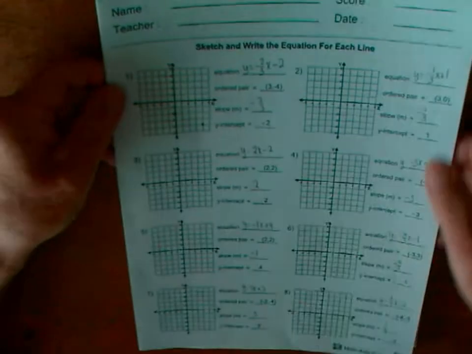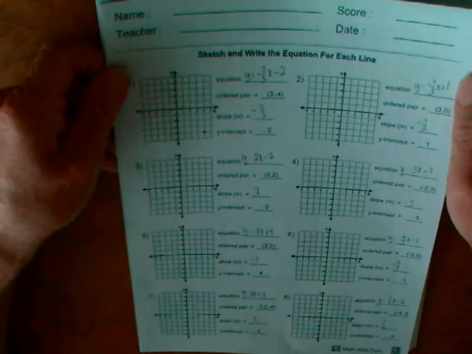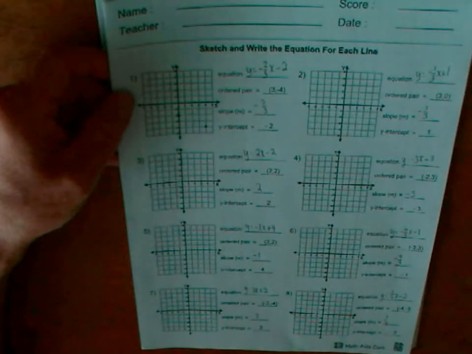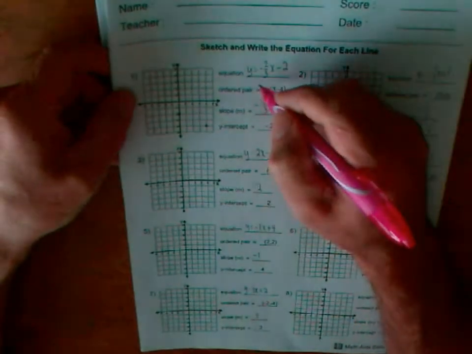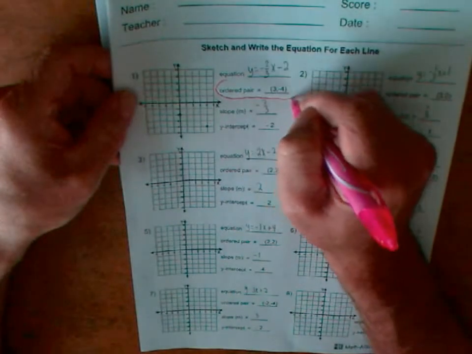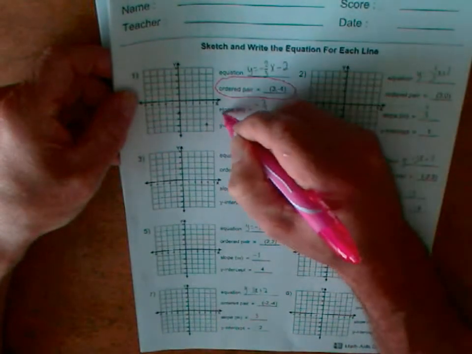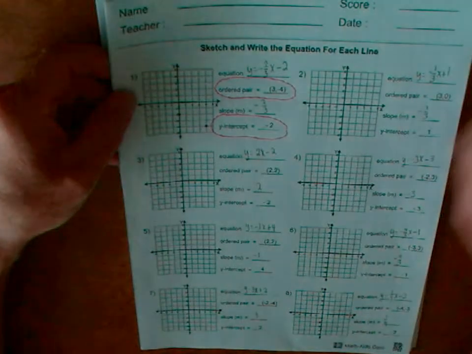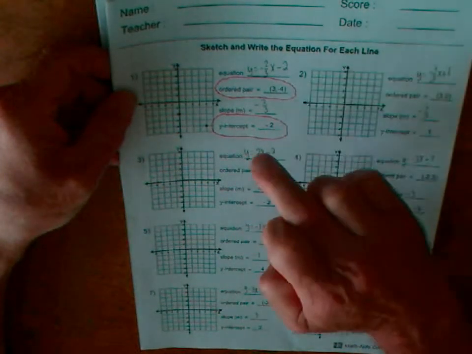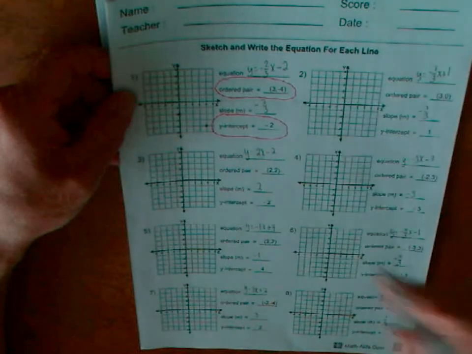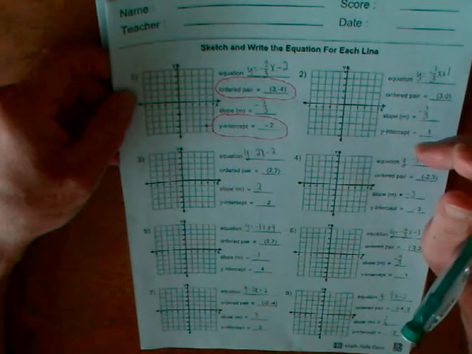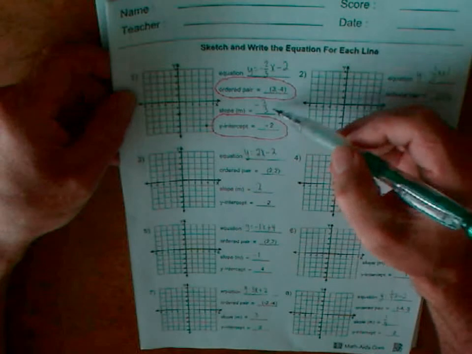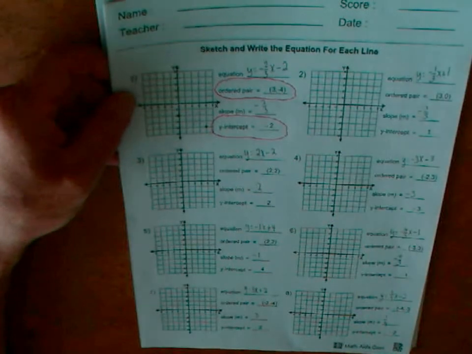Okay, so this was the next one we did. Sketch and write the equation for each line. What they did was they gave you an ordered pair and they gave you the y-intercept. So we're going to use this ordered pair and the y-intercept to draw the line. And then we could fill in the equation and then the slope for that line. Okay, so I'll show you.